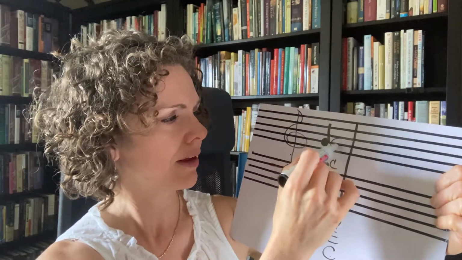The best way to do it is to write the letters by it, and then sit there and go, okay, how can I arrange these letters so that they're all skips? GEC is not skips, ECG is not skips, only CEG. So you just have to keep twisting them around and putting them in a different order until you figure out how to make them all thirds.